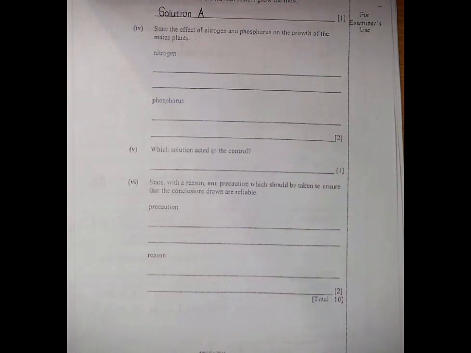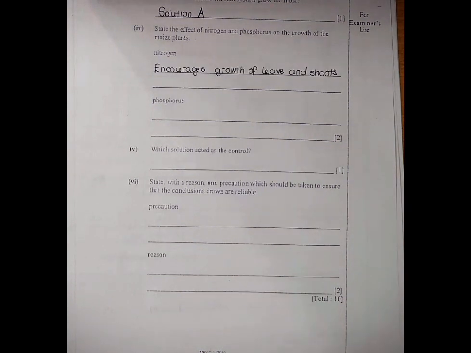And then on part 4, you're supposed to state the effect of nitrogen and phosphorus on the growth of the maize plants. Nitrogen, it encourages the growth of leaves and shoots. We are supposed to state the effect of phosphorus on the growth of the maize plant. Phosphorus encourages the growth of roots.